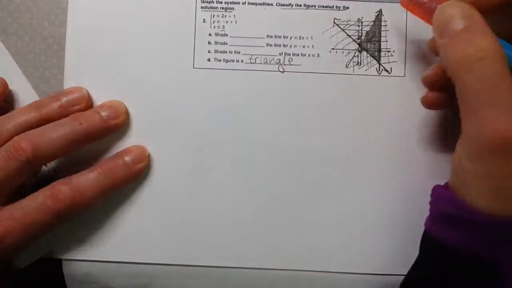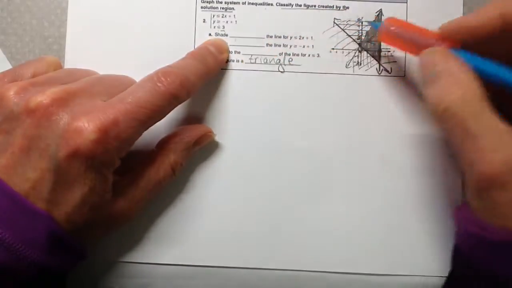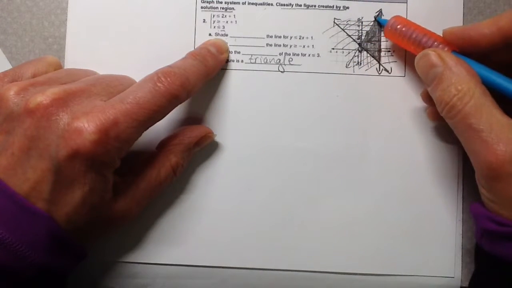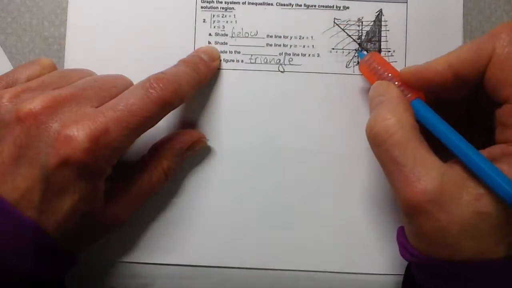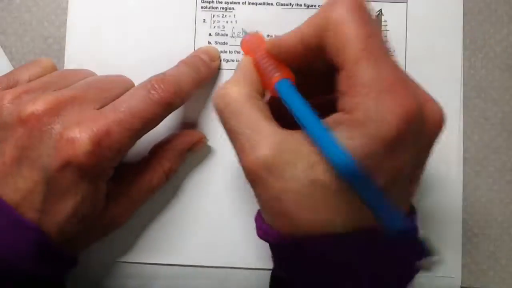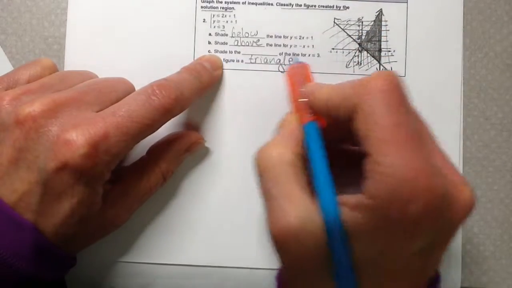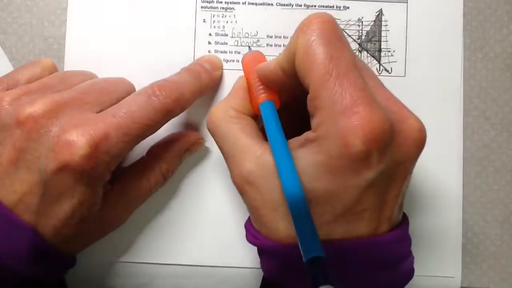So let's look back to what our lines were. I didn't fill this in with you. So we're going to shade for this line right here: y is less than or equal to 2x plus 1. We shaded below. For the line y is greater than or equal to negative x plus 1, we shaded above. And for the line x is less than or equal to 3, we shaded to the left.